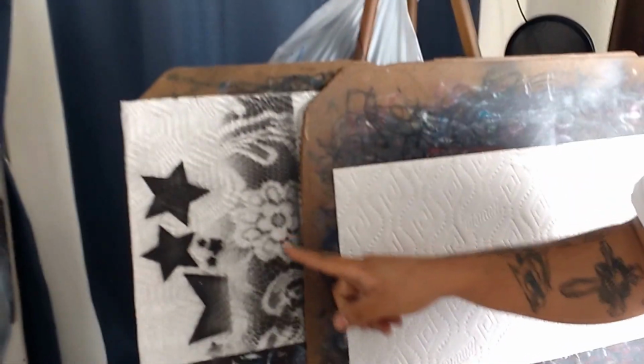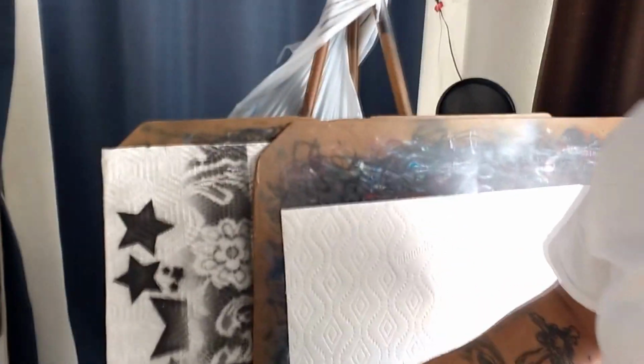Something you lay down, it could be a mesh, or sometimes it's just something really fine, and it's used to create a texture or some kind of overlay or background.